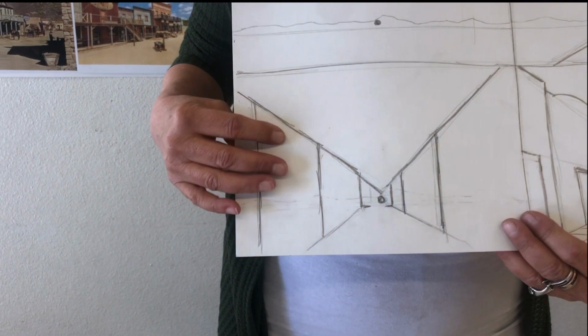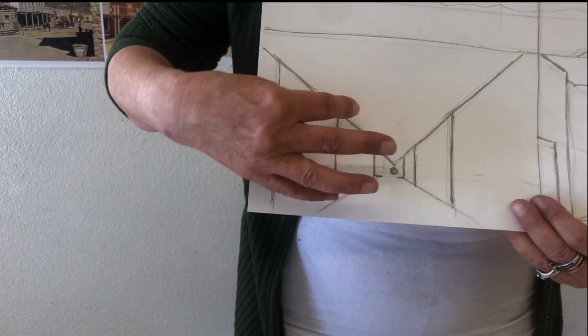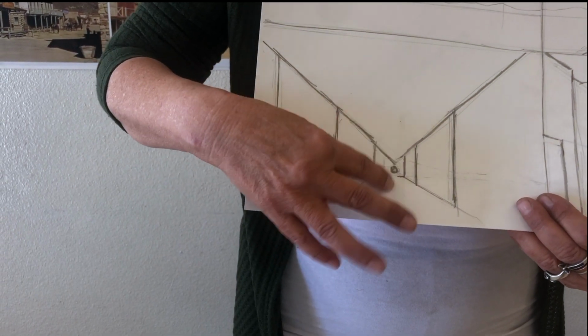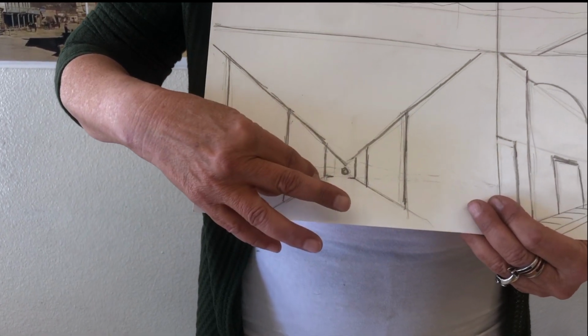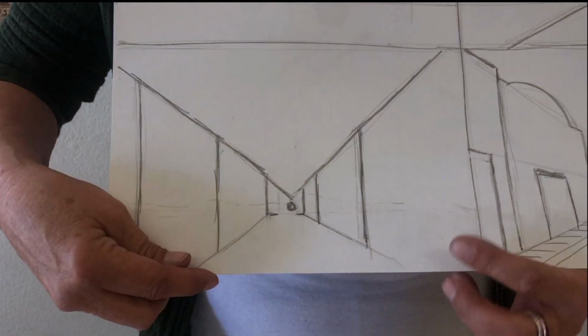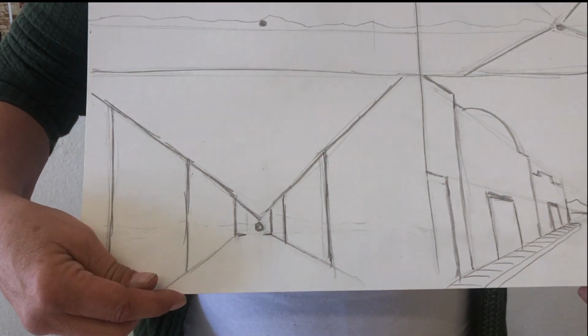On this one, I've divided up the buildings. Each one of these is a store, that's a store, that's a store. And I kind of erased the middle of it because that's where the street goes through. And I did the same thing on the other side. So each one of these lines coming down shows me where a different building is going to be.